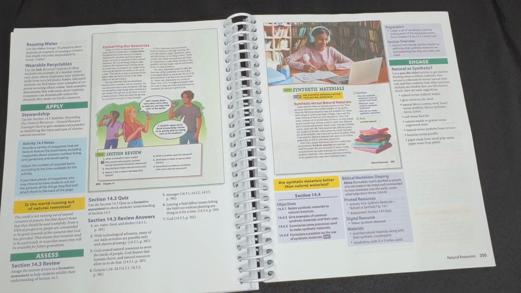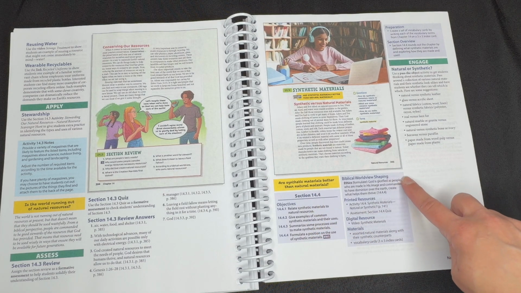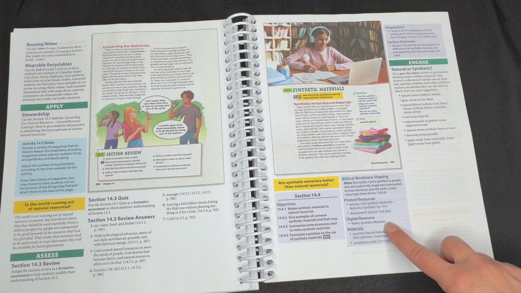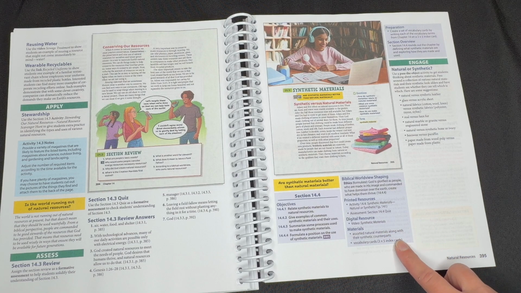Here in section 14.4, your student will be learning about synthetic materials. We have objectives, worldview shaping, resources, digital resources, and materials needed.